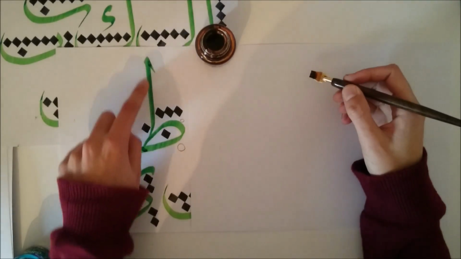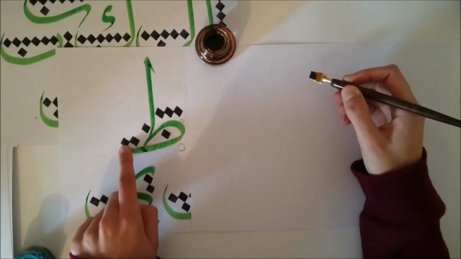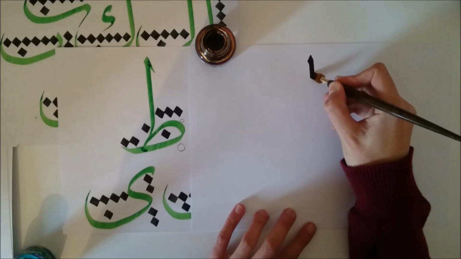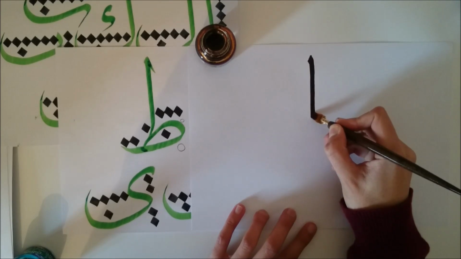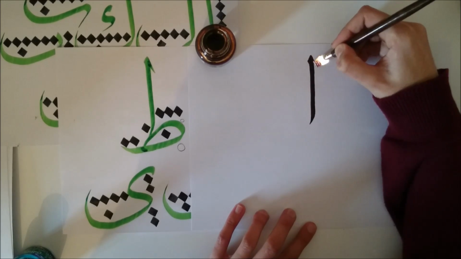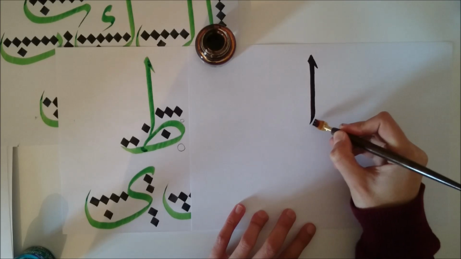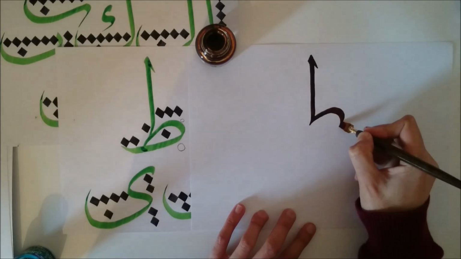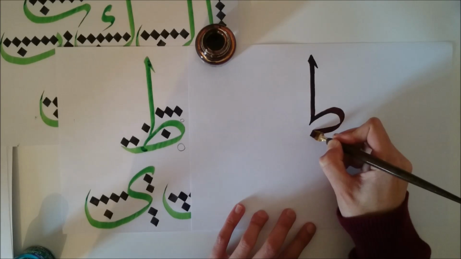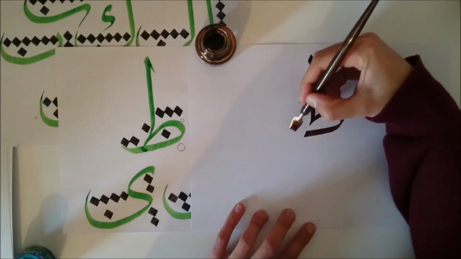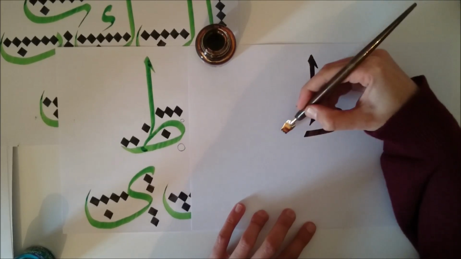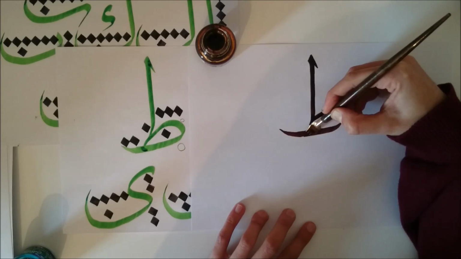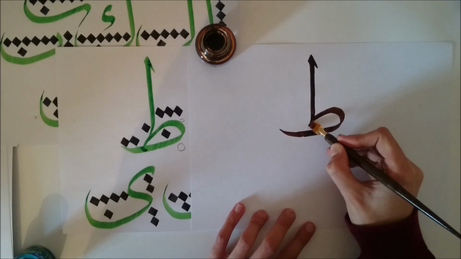At first you can just draw an alif and then the extra bit afterwards. So here we go. And then bring it around. It doesn't go straight, it's at a slight angle there. And then I would twist it around. Just to get your tip right there. And then join them both together.